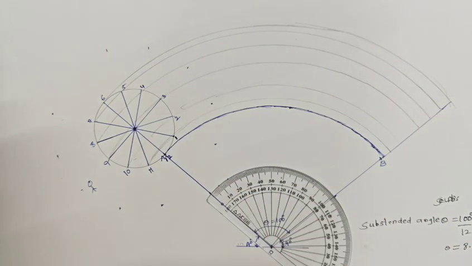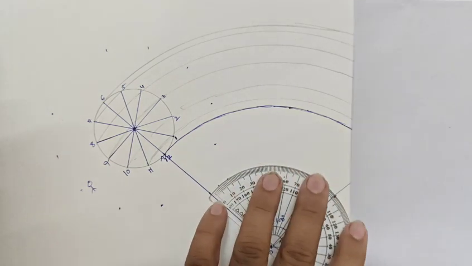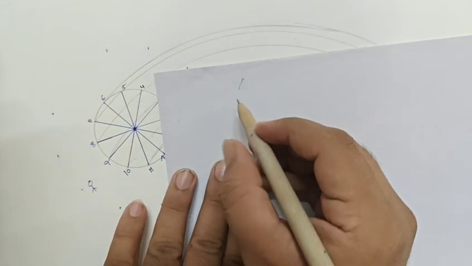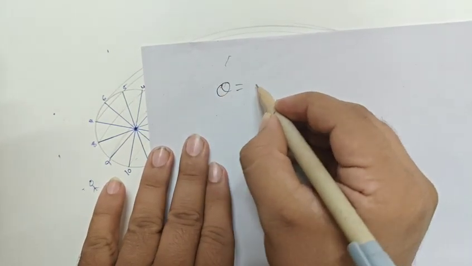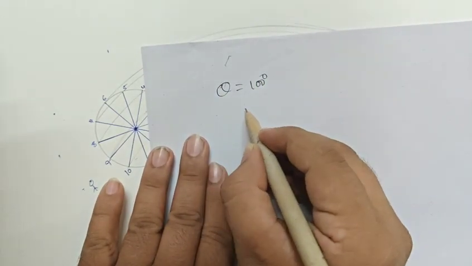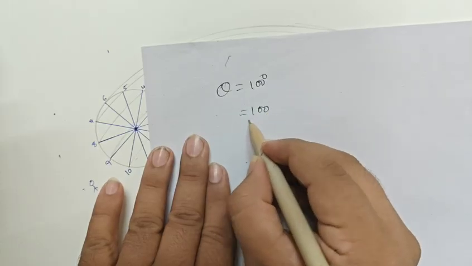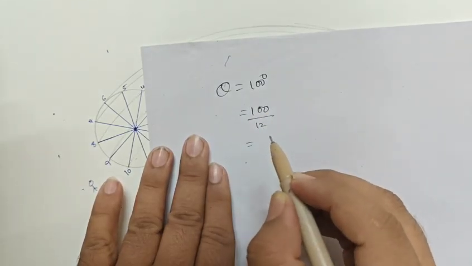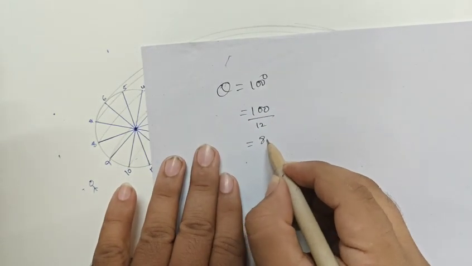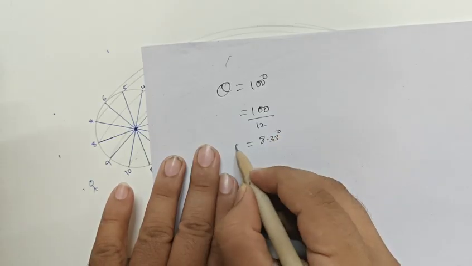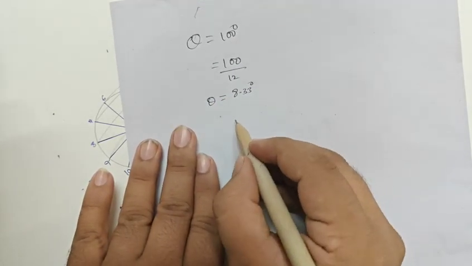So I am writing here. Let us see. Each angle, let us assume theta. Theta value is how much? 100 degree. Okay, divide into how many equal parts? 12 equal parts. How much will each get here? 8.33 degree. Is it right? This is the first degree.